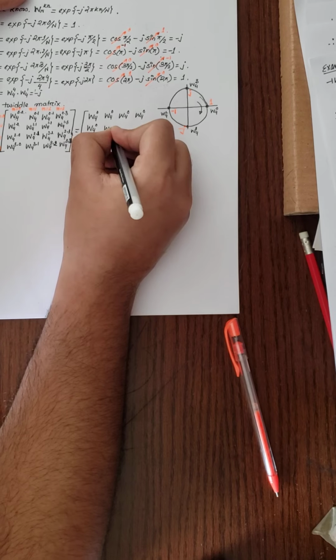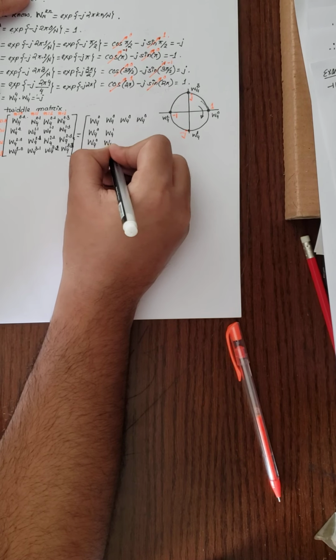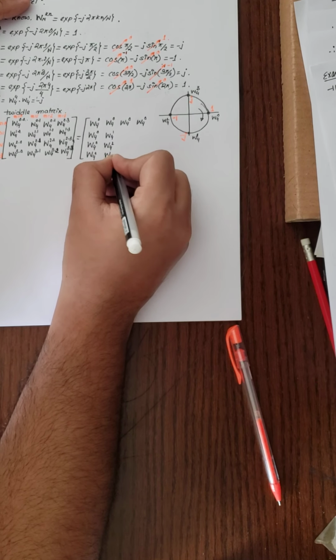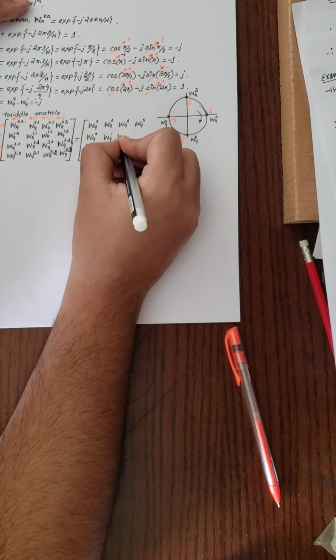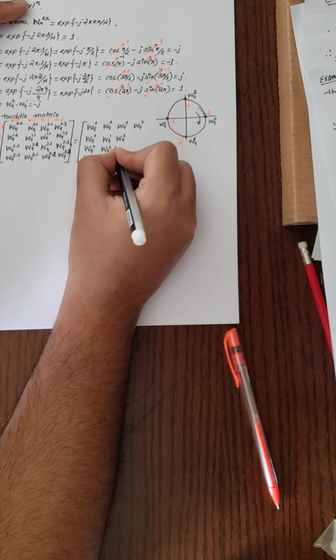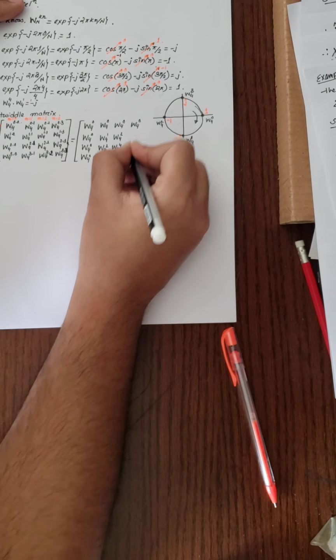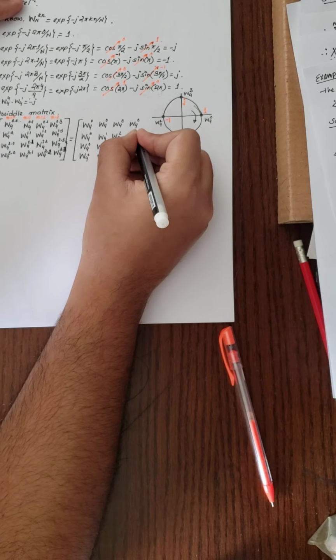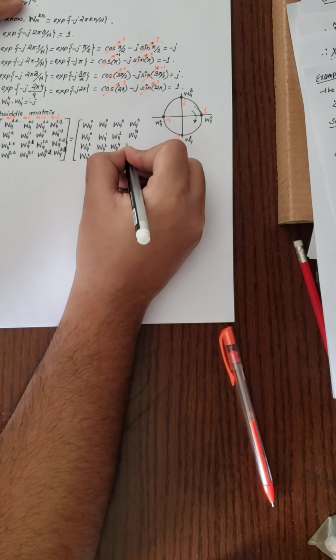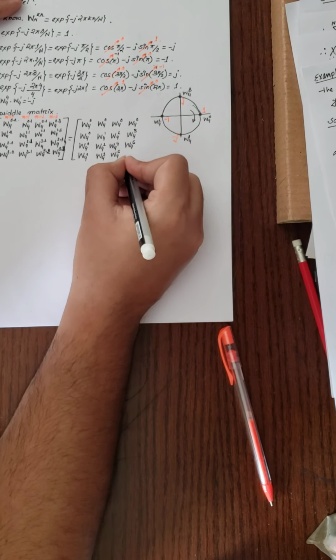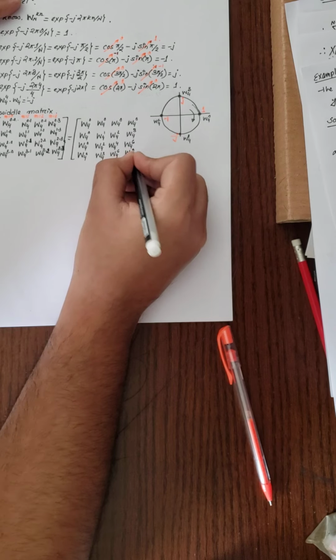This will be W4 to the 1, W4 to the 2, W4 to the 3, W4 to the 2, W4 to the 4, W4 to the 6, W4 to the 3, W4 to the 6, and finally W4 to the 9.